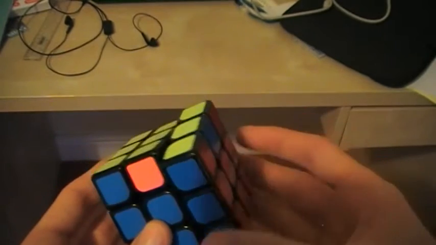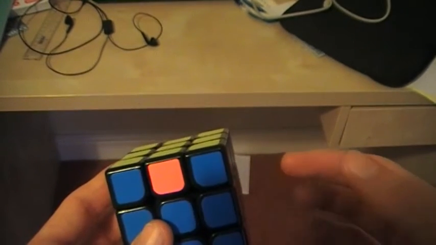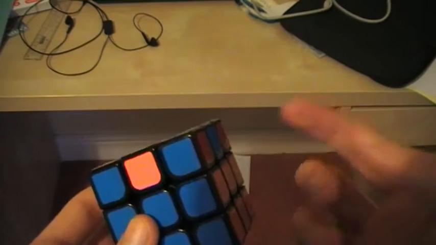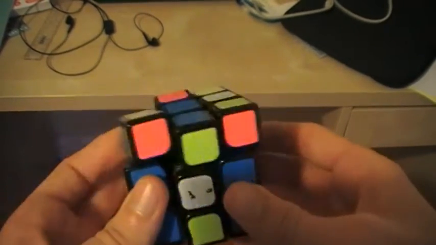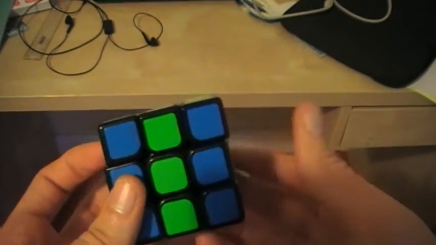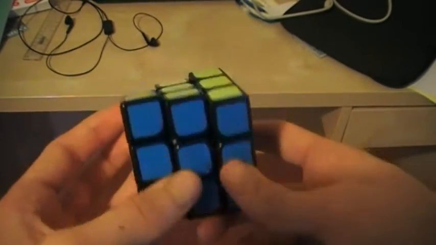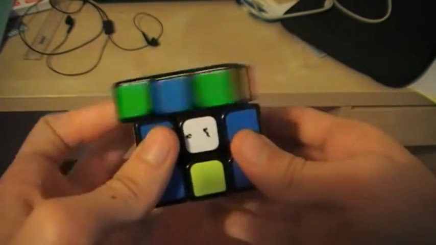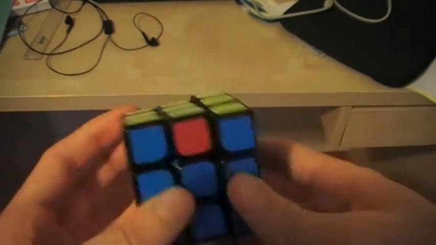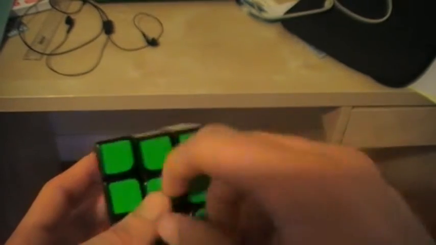The next case is Ub. For this algorithm, you just switch the U's and the U's primes. Same finger tricks, except for the last M2, I actually do it as a standard double flick for Ub, but not for Ua. Again, you can swap the M's and the M primes to do it with the bars on the front.